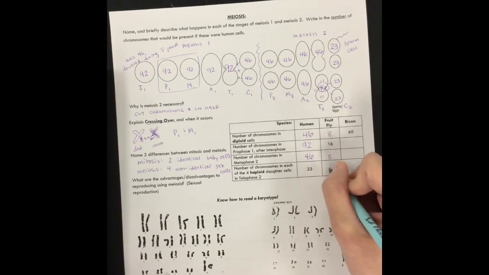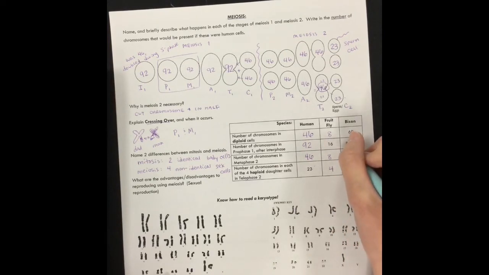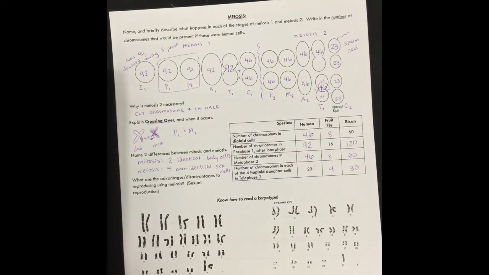You know that in their normal diploid cells then you would have 46. Now after interphase that number doubles, so we would get 92. And then after the first division of meiosis 1, what we would have is 46 again, which we divide in half to get the 23. So you can follow that pattern to fill out the rest of the table.